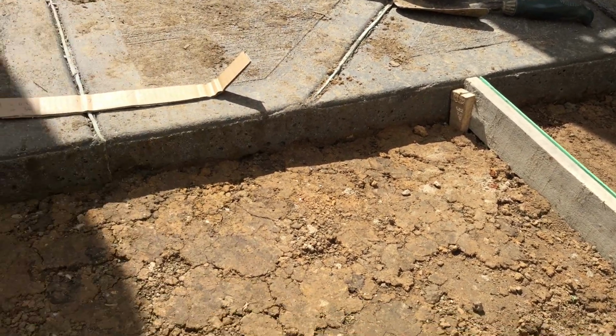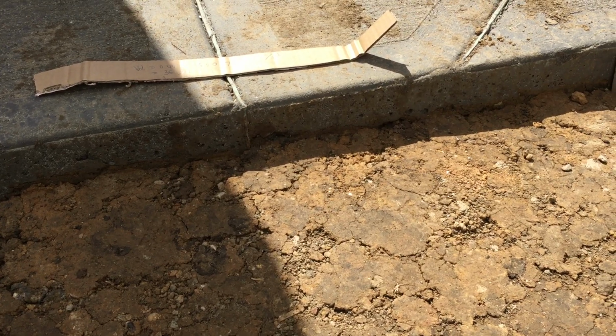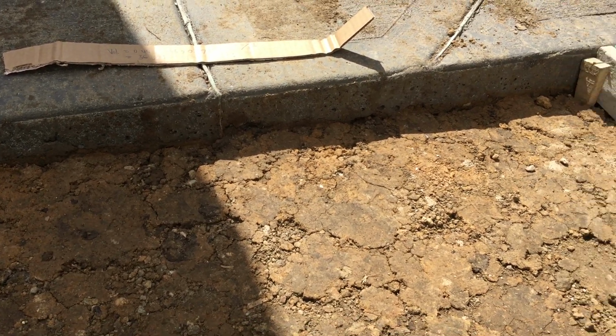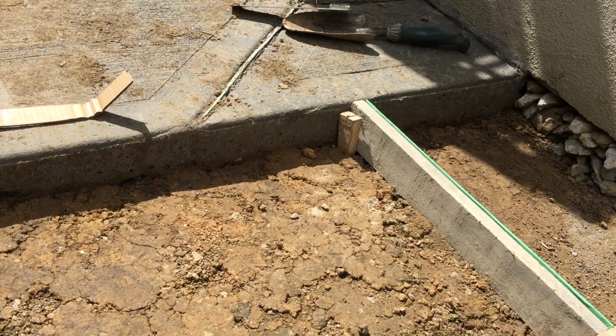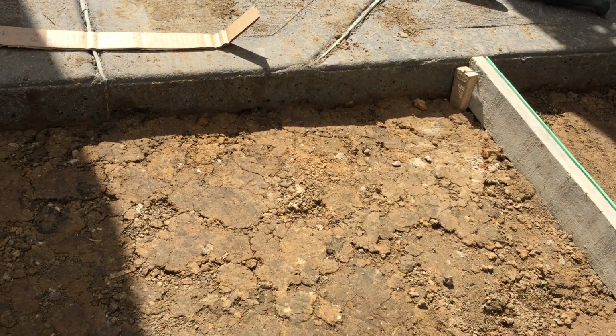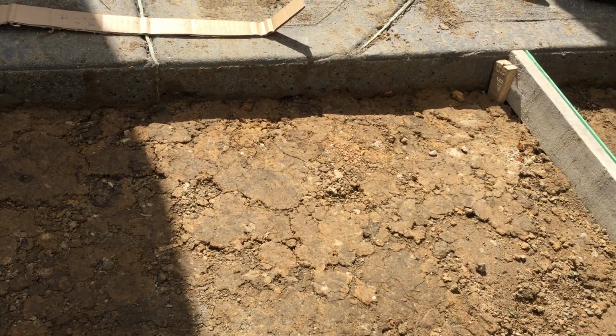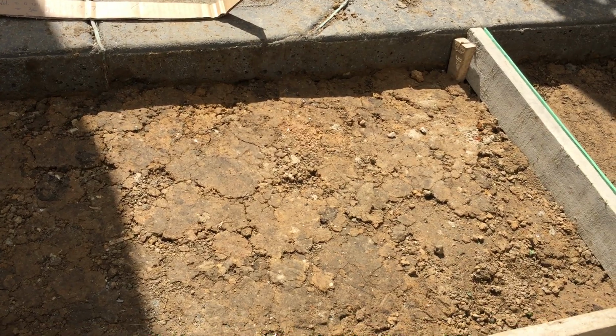Alright friends, I'm going to prepare the concrete mix now, and the calculated volume is 40 liters, so that's about 4 bags of builder's mix.